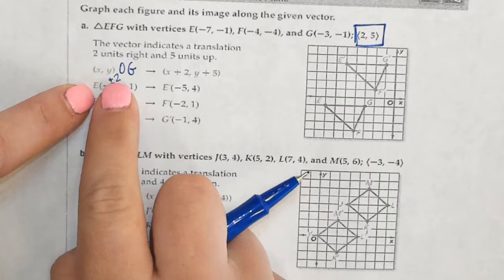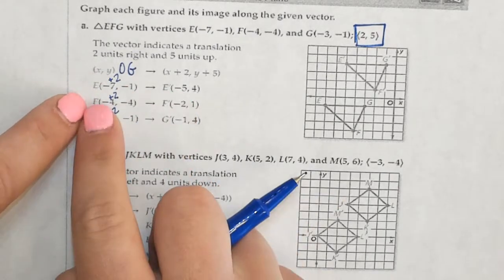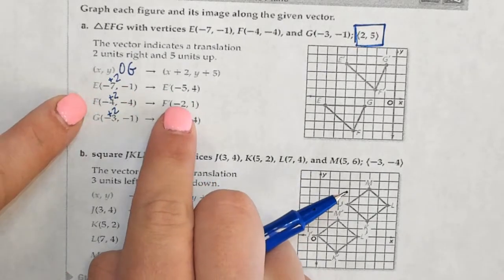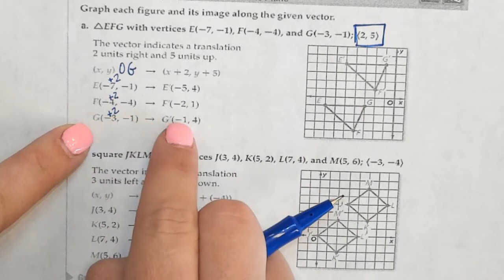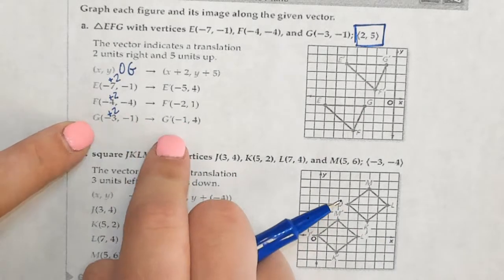So negative 7 plus 2 is negative 5. Negative 4 plus 2 is negative 2. Negative 3 plus 2 is negative 1. So those are your new points.